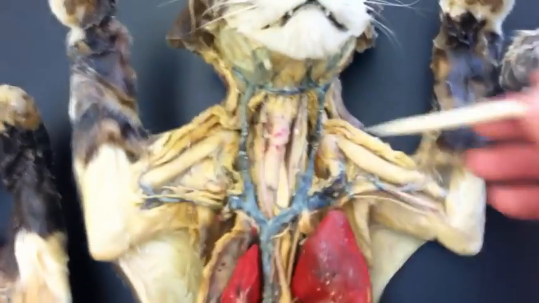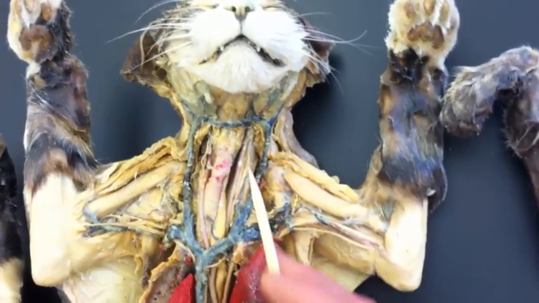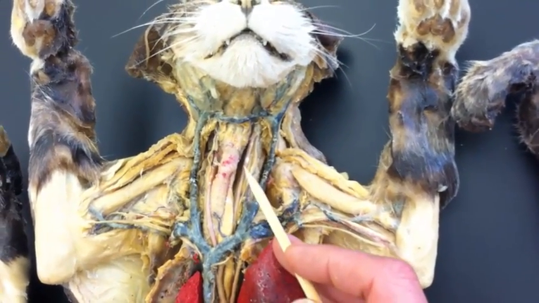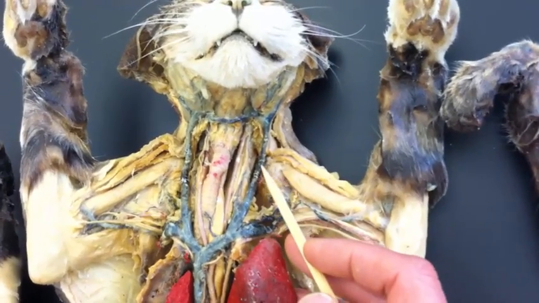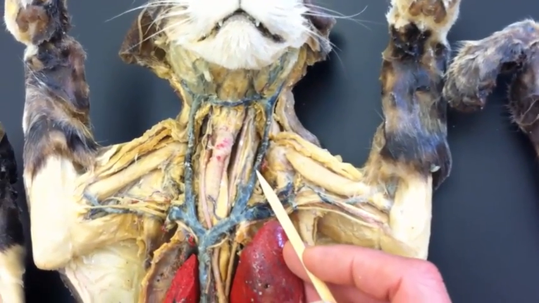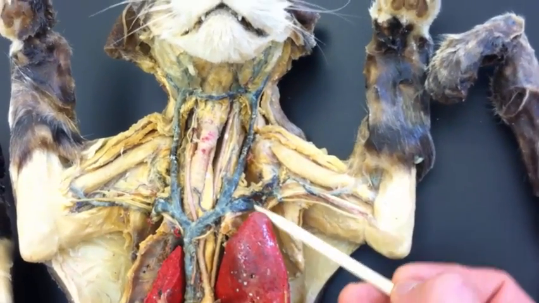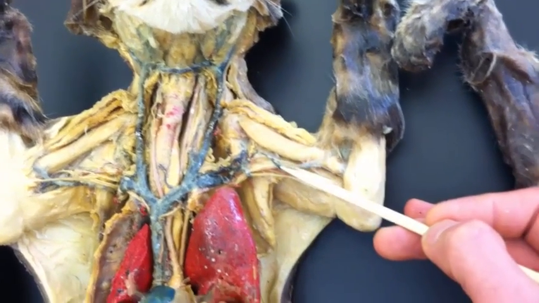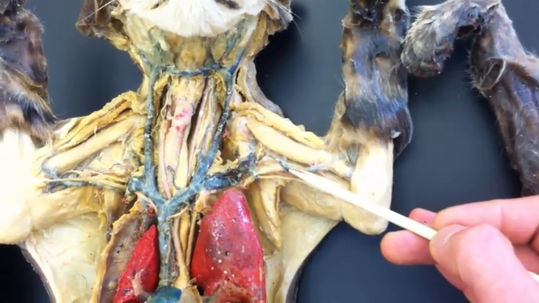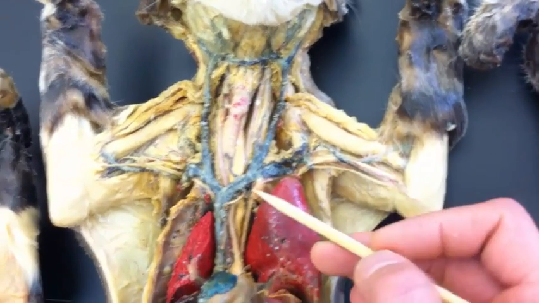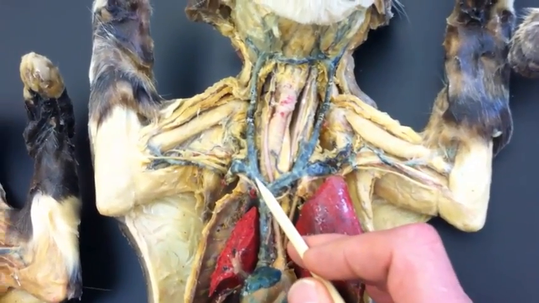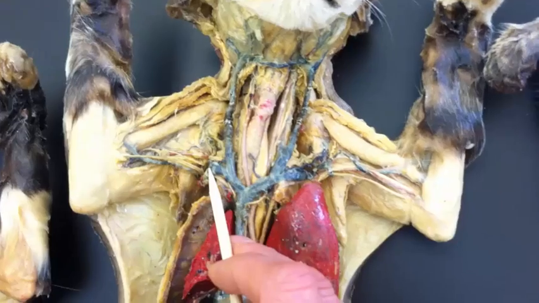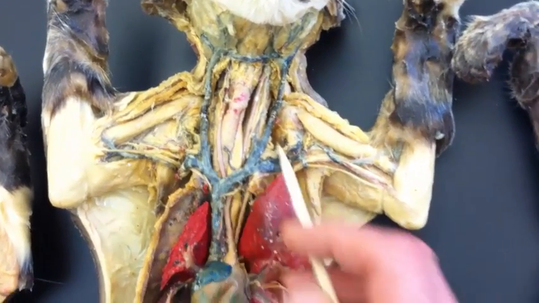Let's go to this next cat. Here we are in the neck again, so what would this be? That would be the left common carotid. What would this blue one be? That would be left jugular vein. What would this blue one be? That's left subclavian vein, and if I asked for it out here, we would say brachial, because it's in the arm. How about this? That would be the right brachiocephalic vein, and then also we've got right subclavian vein and right jugular vein.